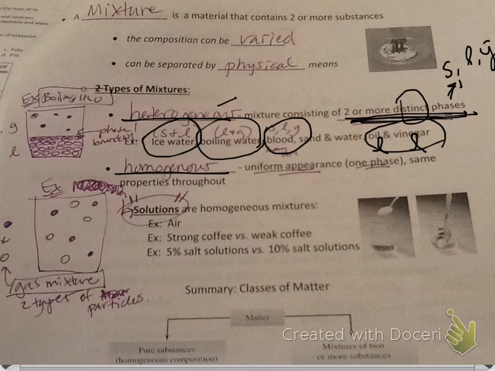Now, those are phases, but are they two or more distinct phases? They are, because if you have ever made salad dressing and let it sit in your fridge, you know that when you put oil and vinegar together, they don't mix. The oil and the vinegar separate out.